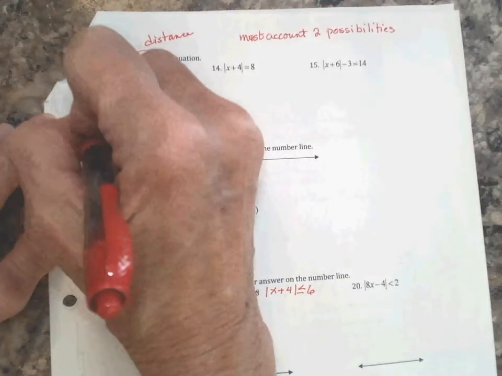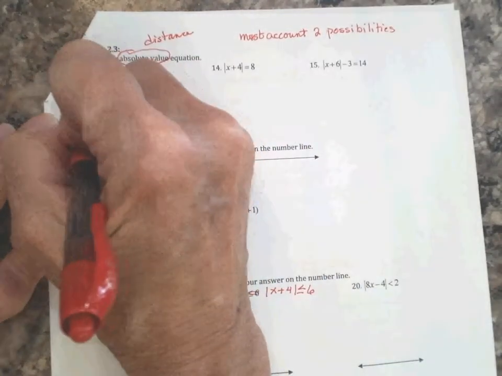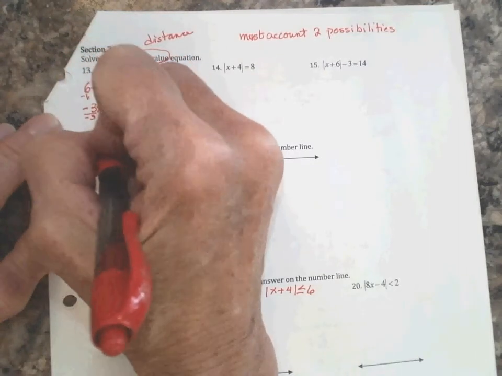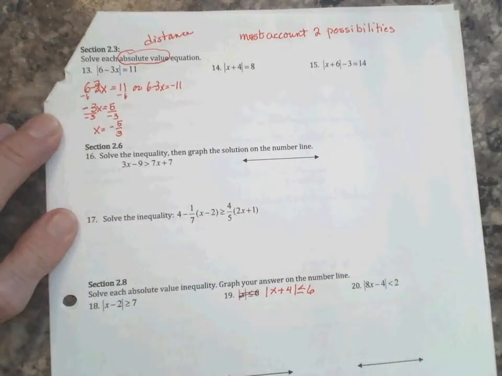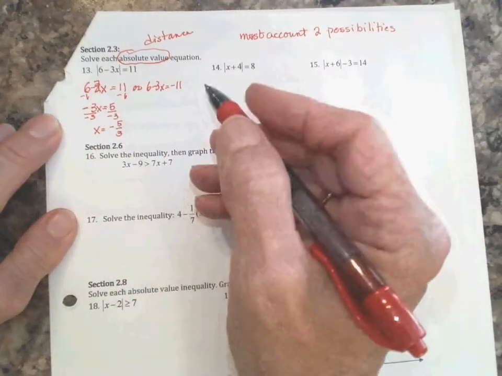So I'm going to subtract 6. Then I get negative 3x equals 5. Divide both sides by negative 3, and I would get x equals negative 5/3 for one of my answers. This would be if I'm counting the spaces going in the positive direction.